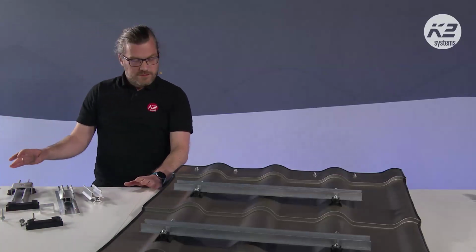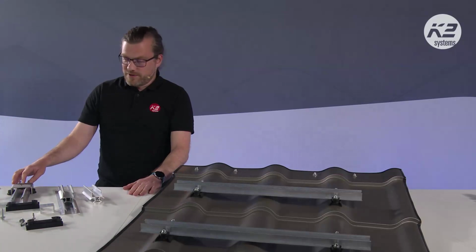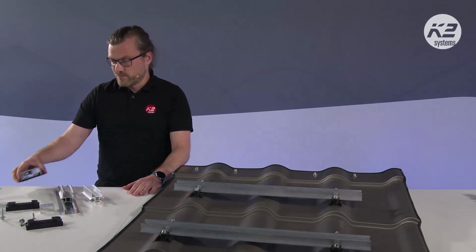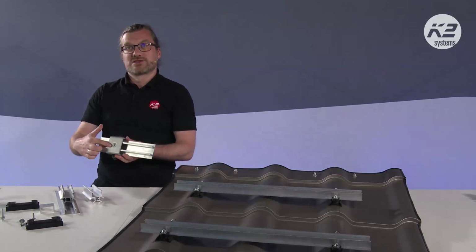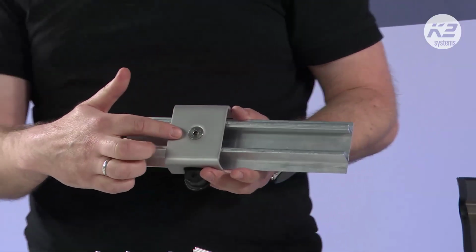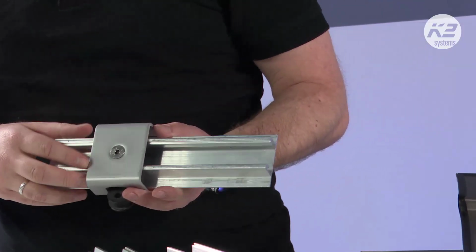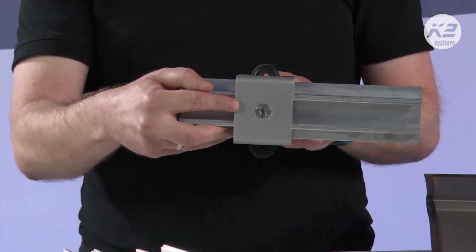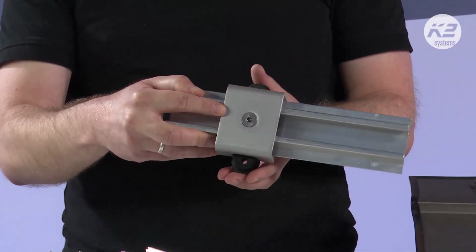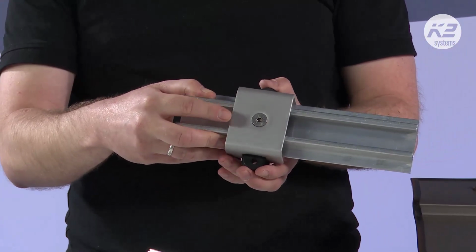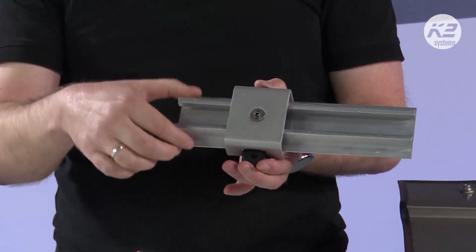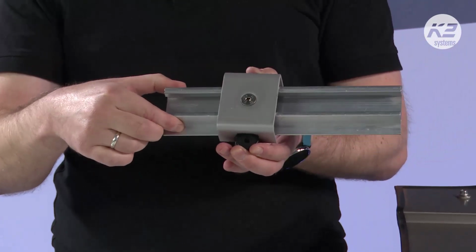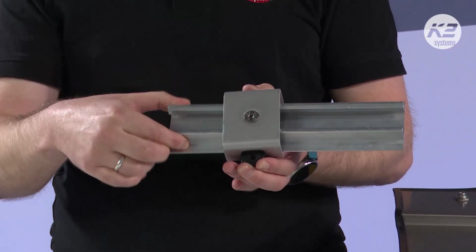The remaining components are quite the same as we use for our basic rail. For example, our basic lock. It's installed on the rail. So you have to imagine the basic clip is fixed into your crest, into your roof, and this lock is preventing the rail from going from left to right.